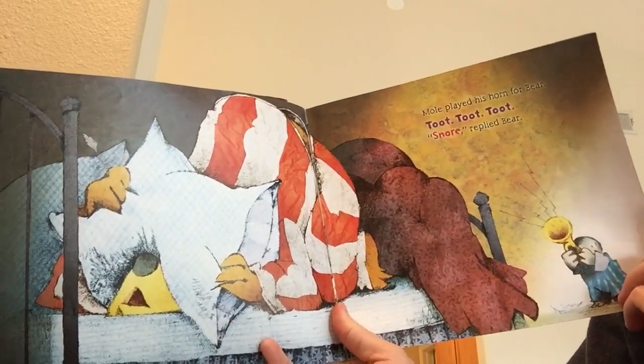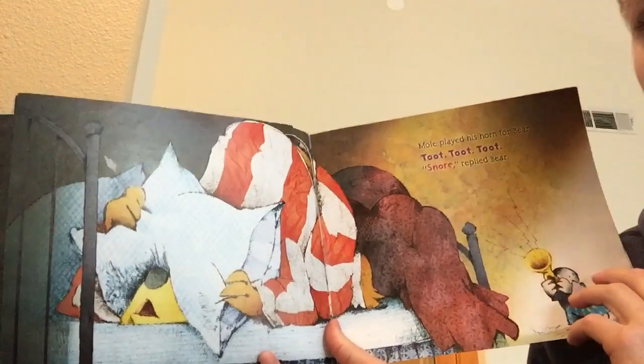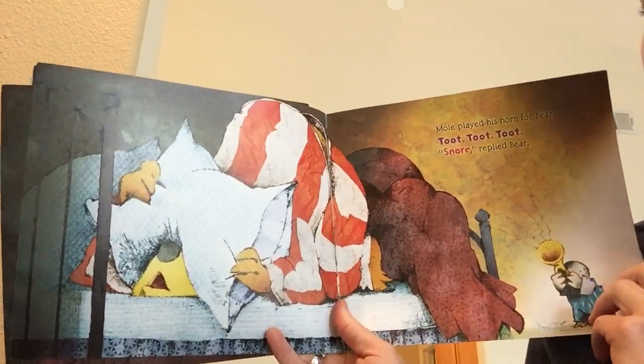Snore, replied the bear. Think for just a moment, what would you do to try and wake the bear?